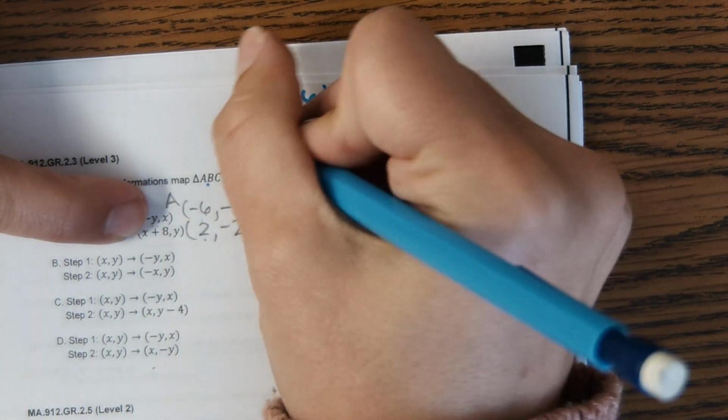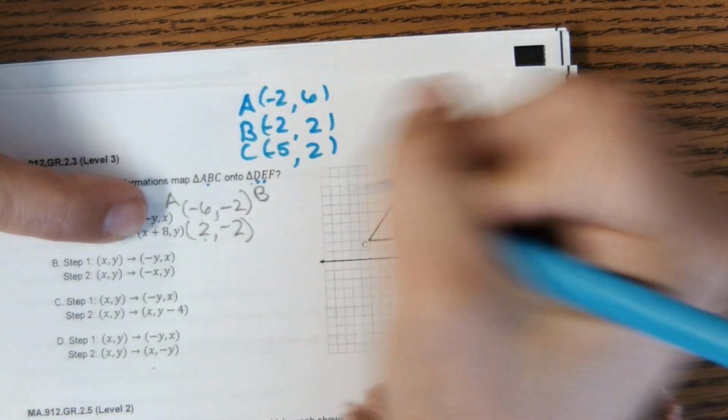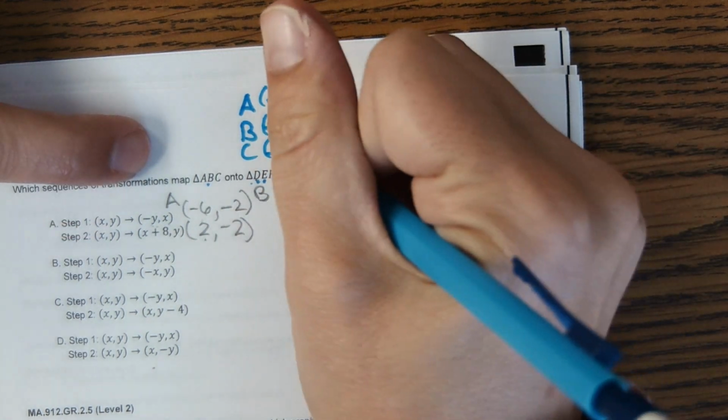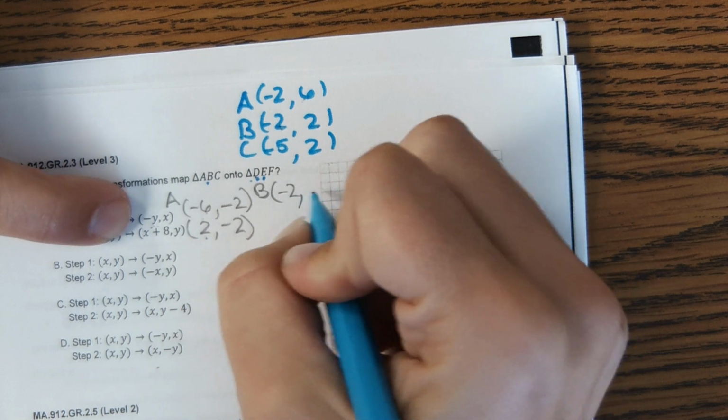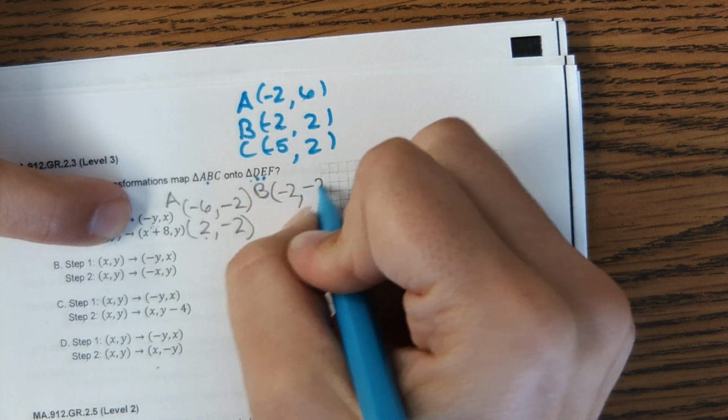I'm going to go through the same steps for B just to make sure that it works for every point. So if I take B, which is -2, 2, and follow this rule, I would get -2, -2.